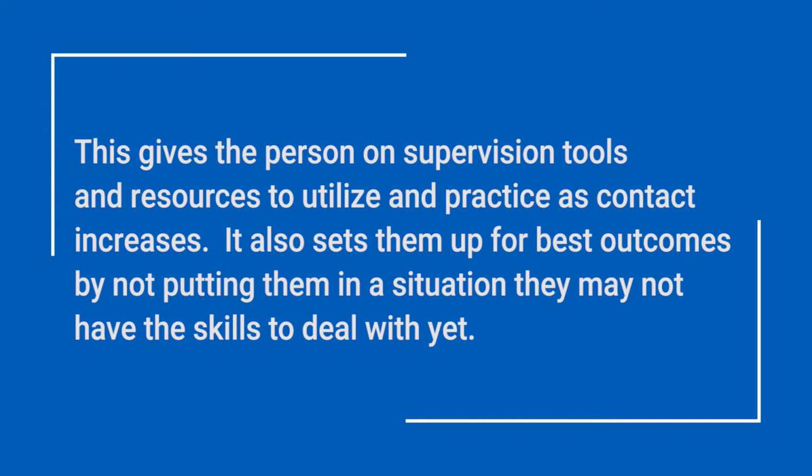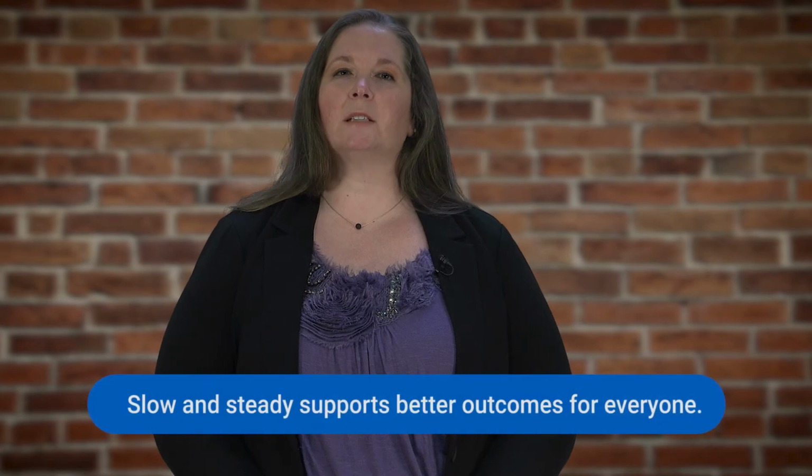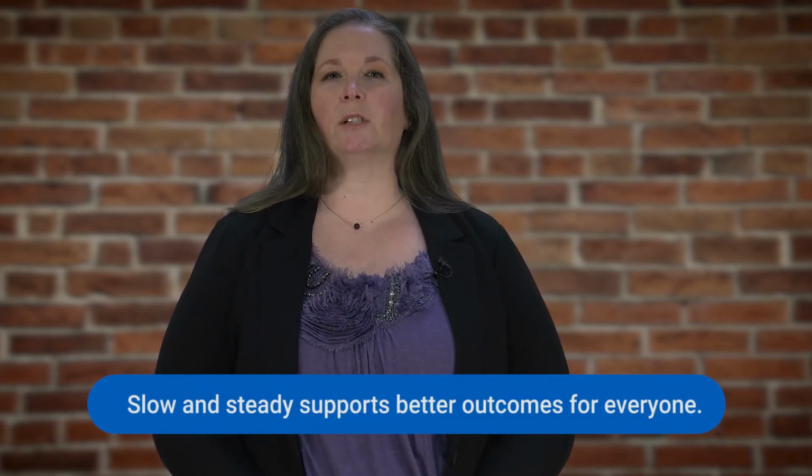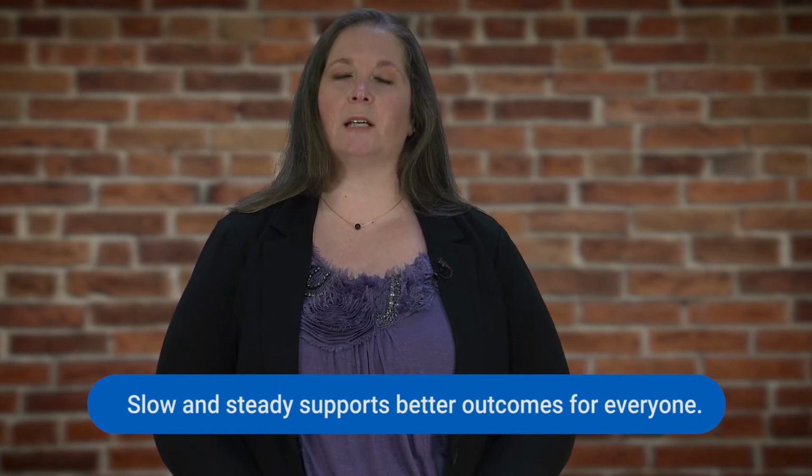It also sets them up for best outcomes by not putting them in a situation they may not have the skills to deal with yet. Progression in contact also gives you time to assess how you feel and address any safety concerns that may pop up in each level of contact.